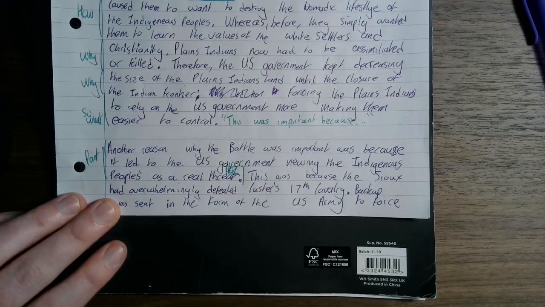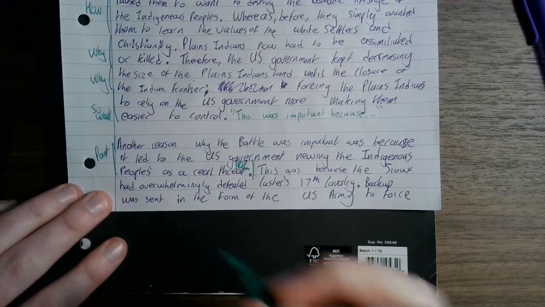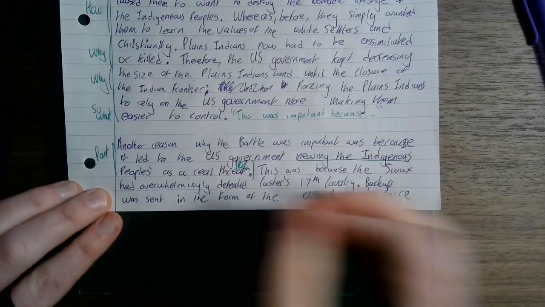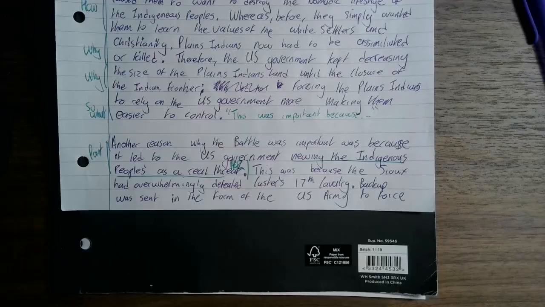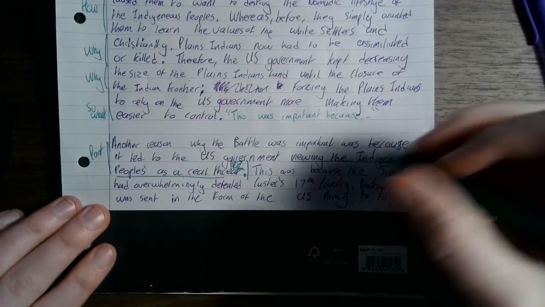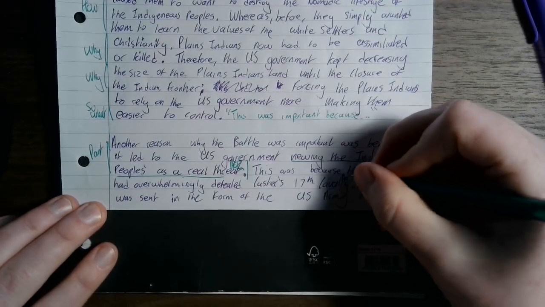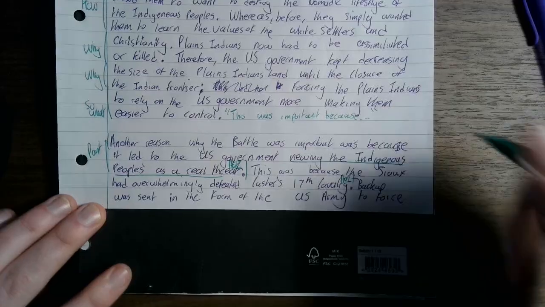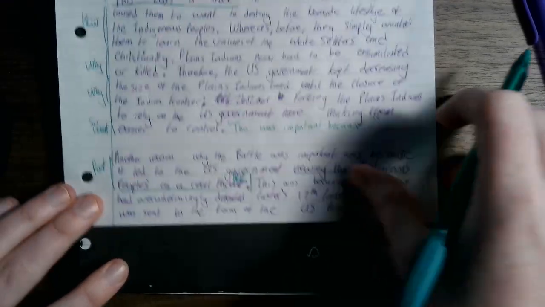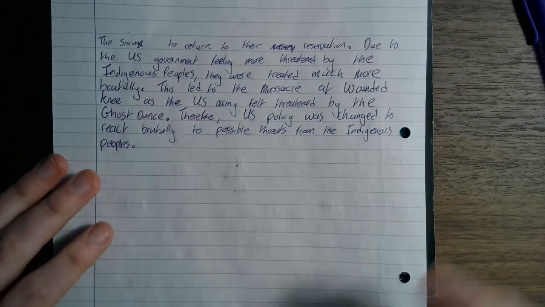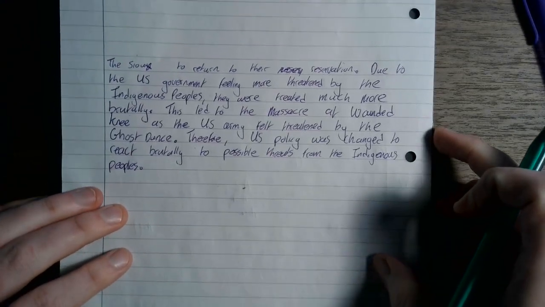I'm looking for evidence. So again, just to clarify, my point here is they were viewing the indigenous peoples as a real threat. This was because the Sioux overwhelmingly defeated Custer's 17th Cavalry. Right, so there's AO1 plus. Backup was sent in the form of the US Army to force the Sioux to return to their reservation.